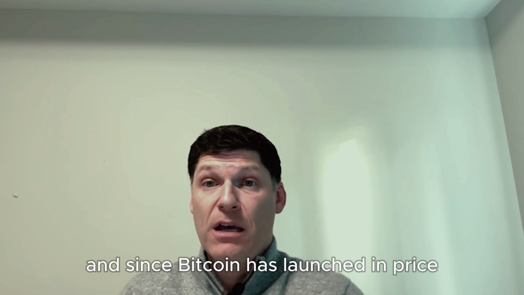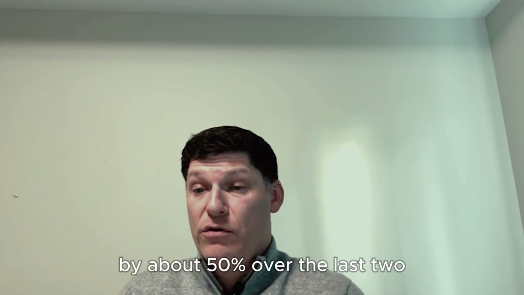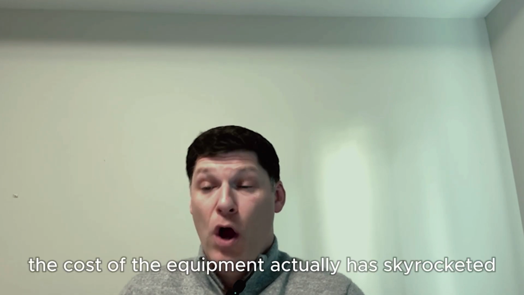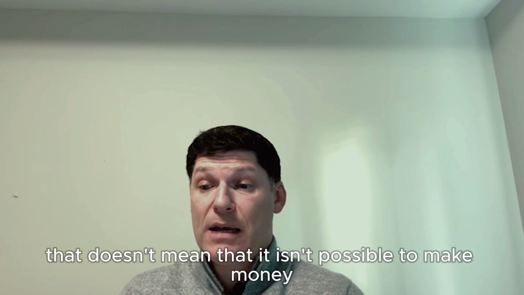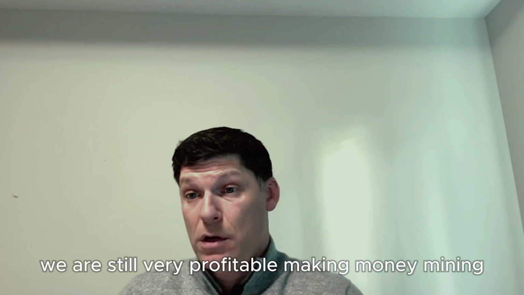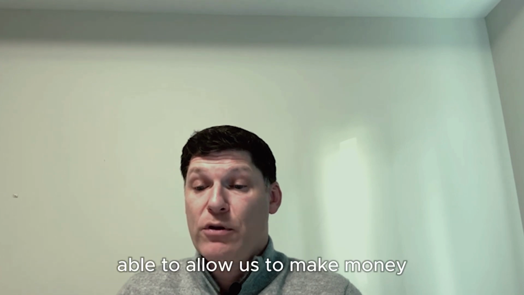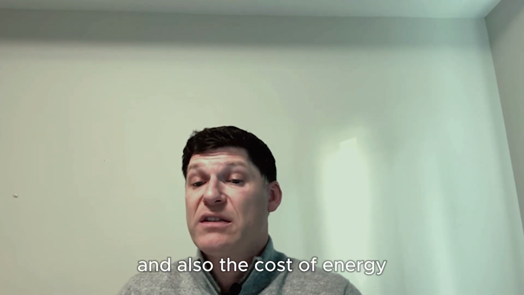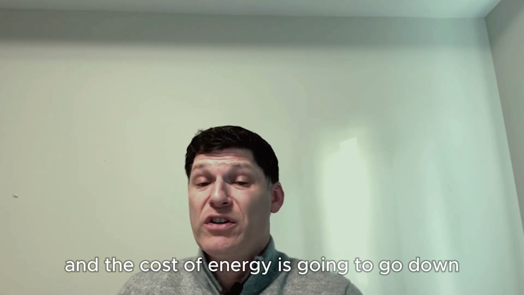Since Bitcoin has gone up in price by about 50% over the last 3 months, the cost of the equipment has skyrocketed also. That doesn't mean it isn't possible to make money. Right now, we are still very profitable mining. And also, hopefully Trump does what he says he's going to do, and the cost of energy is going to go down.